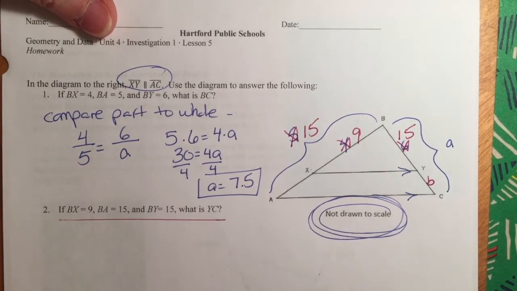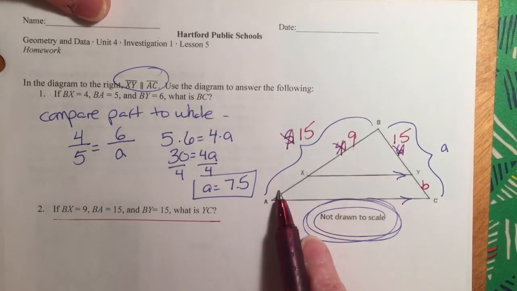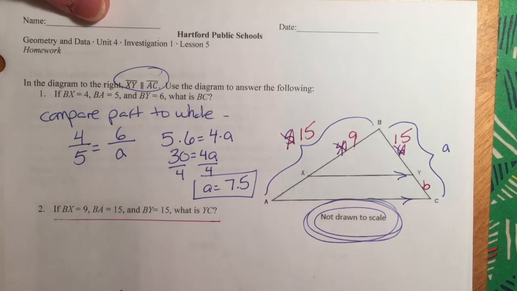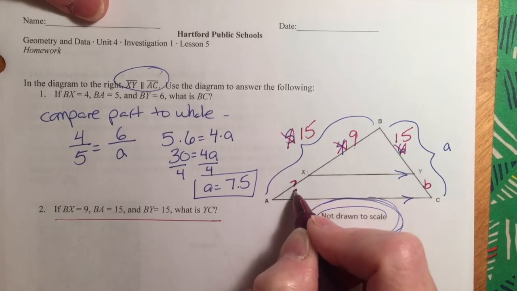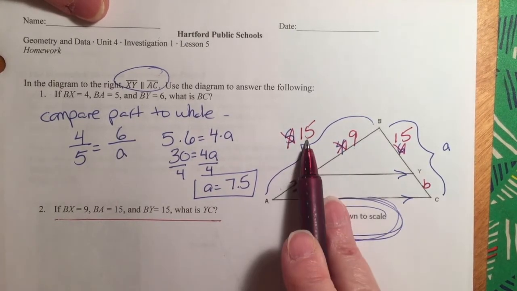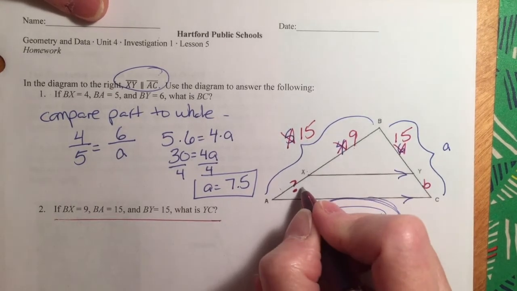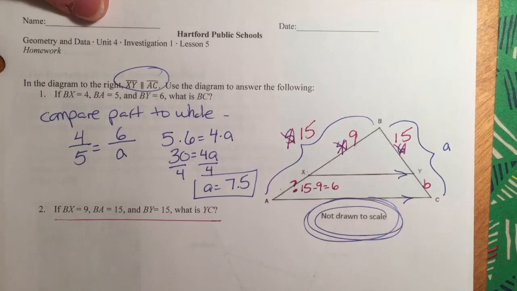So be careful, okay? We have a part and a whole and a part and a part, okay? So we can't compare them. What if we figure out what this piece is? If the whole thing is 15 and this part is 9, this has to be 15 minus 9, or 6, right? So we know this piece has to be 6.